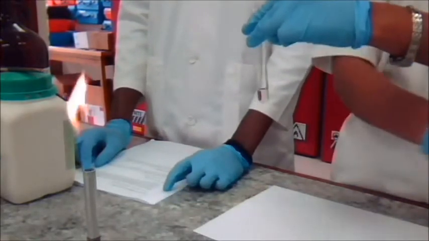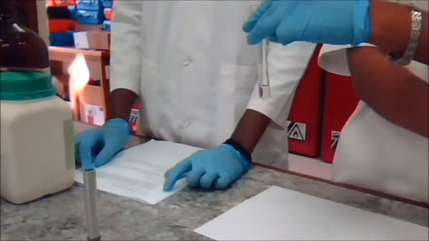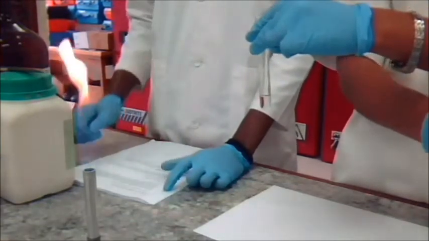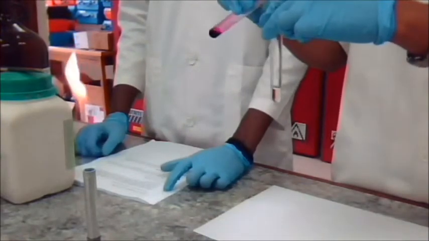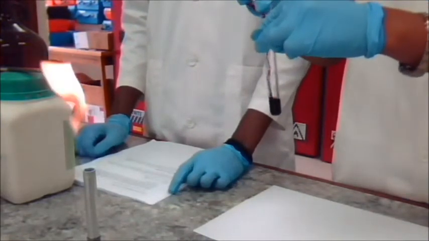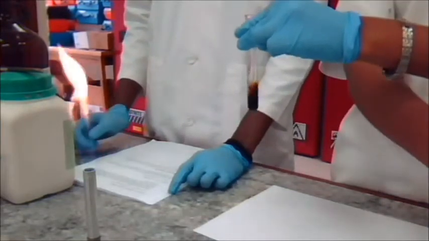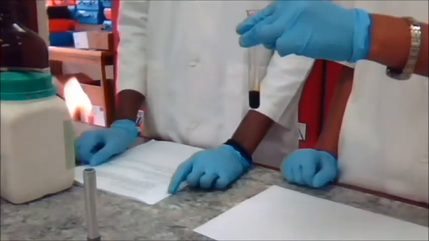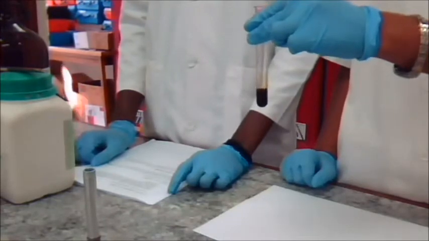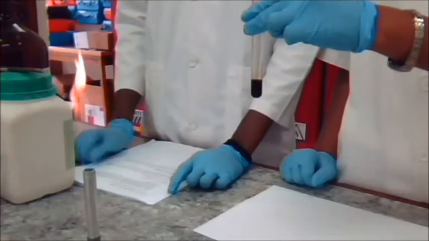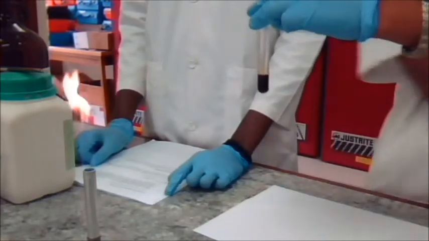Slowly add 10 to 20 drops of the potassium permanganate solution dropwise while shaking. In a positive test, the purple color of the reagent is discharged and a brown precipitate of manganese dioxide forms, usually within a minute.